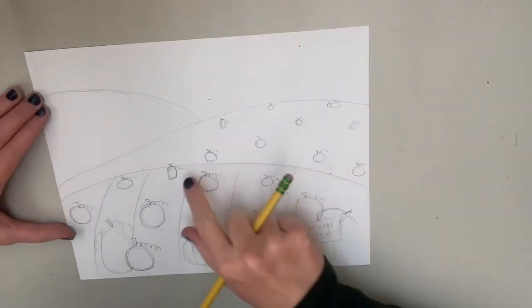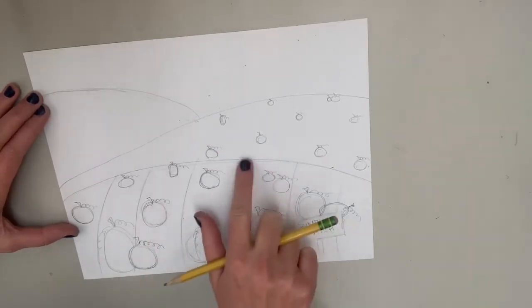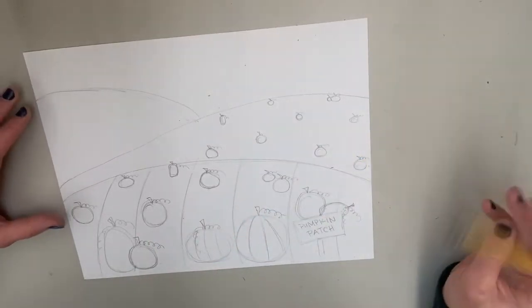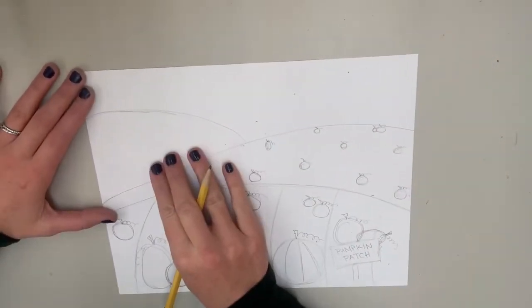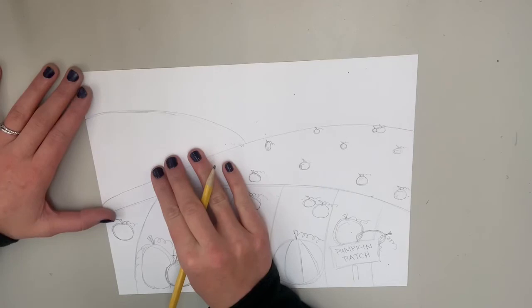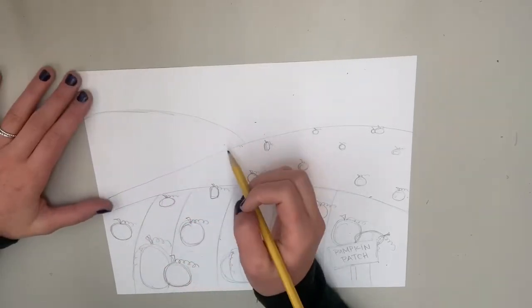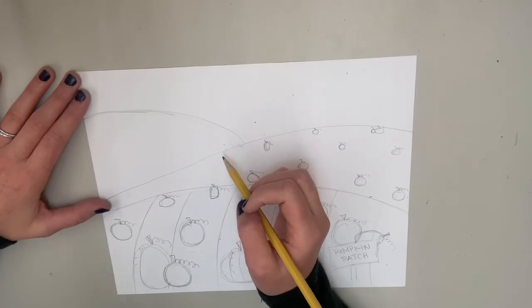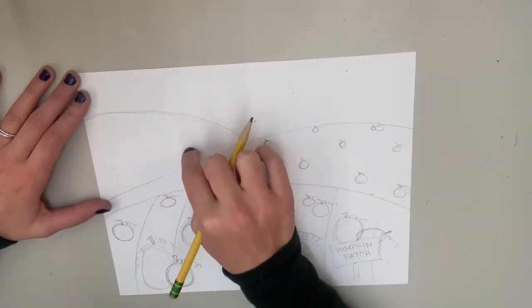So now we see we have our large pumpkins here in our foreground, and they're getting smaller and smaller into the background. Now in our background, we'll take inspiration from Grant Wood's work and also my trip to the farm, and we're gonna make a big red barn. But it's not gonna be big because it's gonna be in the background.